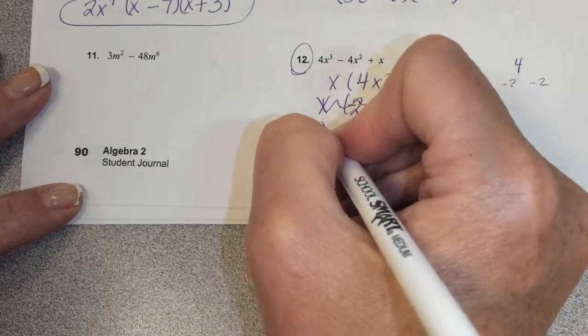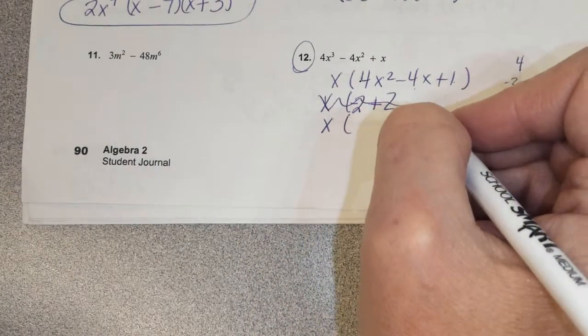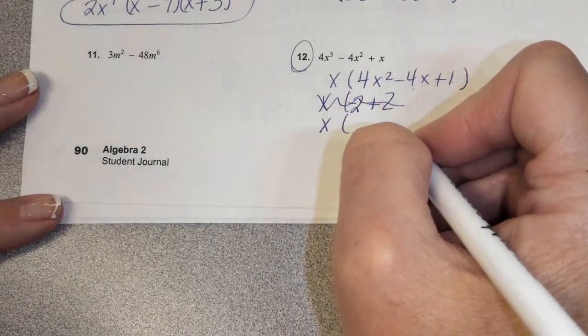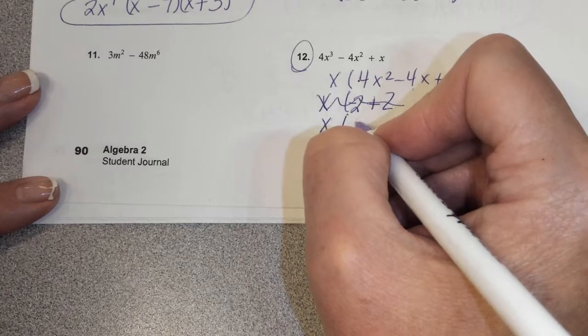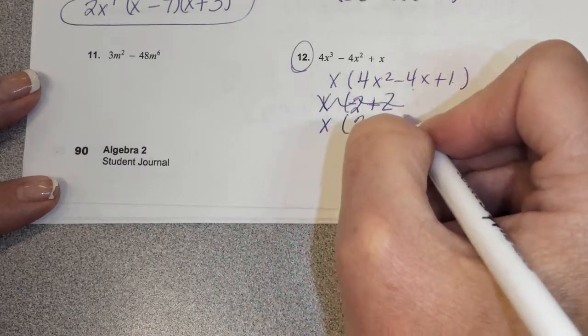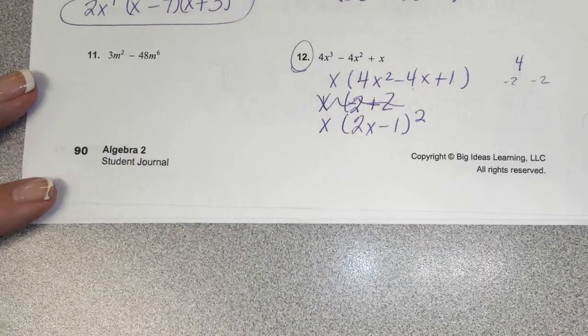Allison, what do you have? I have x and then 2x minus 1 squared. Yeah, that's going to do it, right?